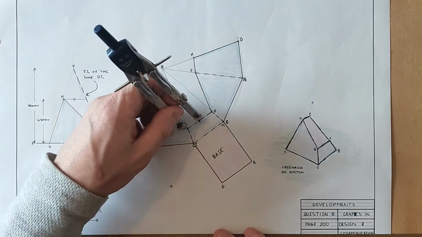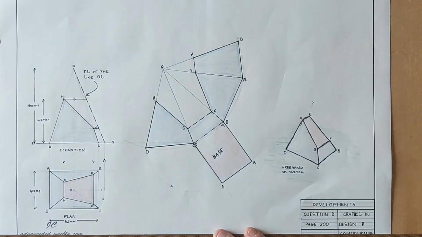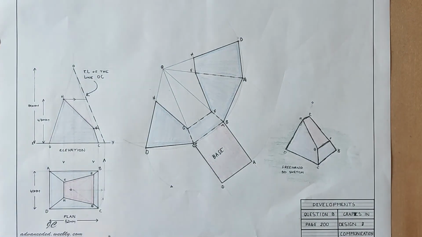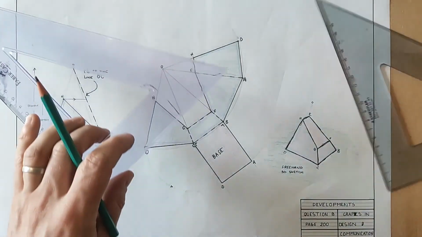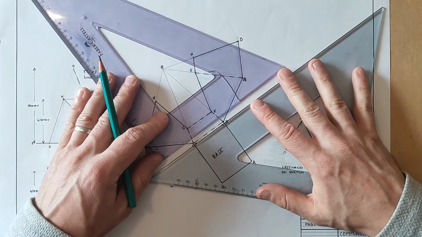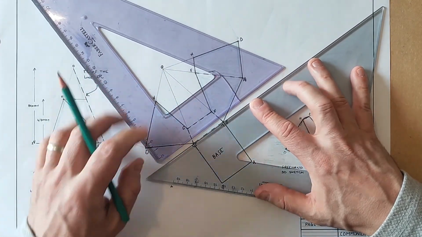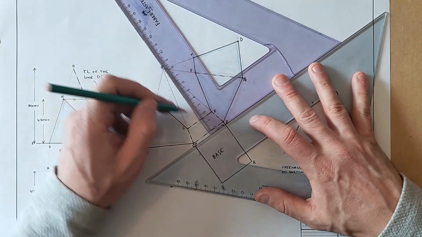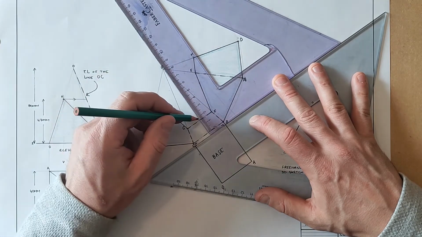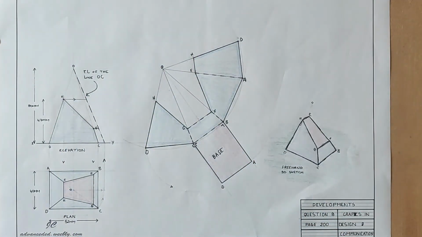I'm going to locate it here. Alright, I'm going to project up at 90 degrees to that to get this center line. That should be along the line there of the apex to get that center line.